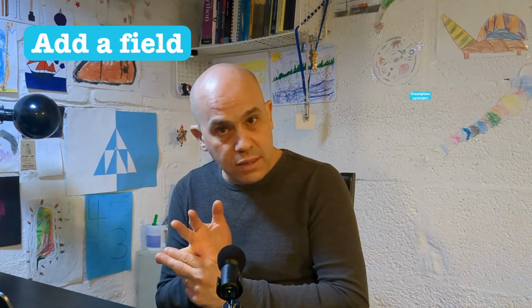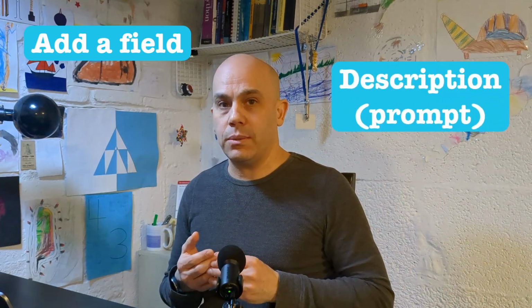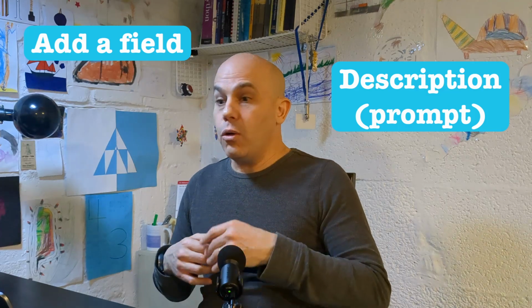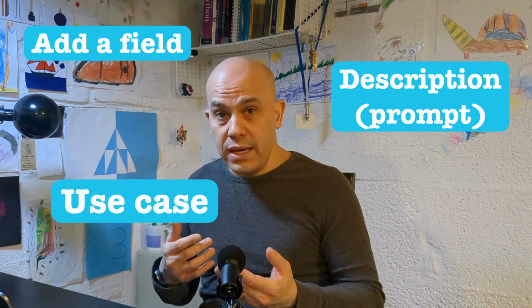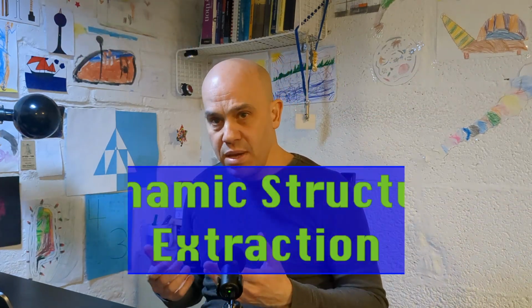You had to define the data model you wanted to extract in code, and then if you needed to change something, for example if you needed some additional field, or you wanted to tweak the description, which is then injected into the actual prompt, or if you wanted to use it for a different use case, you would have had to rewrite everything. And I wanted to have something more dynamic.